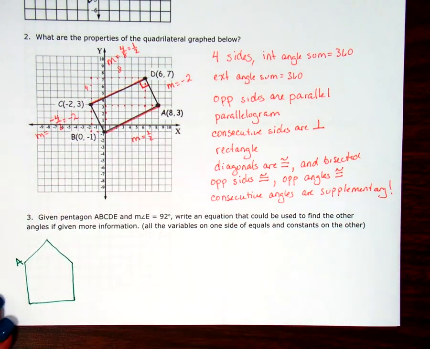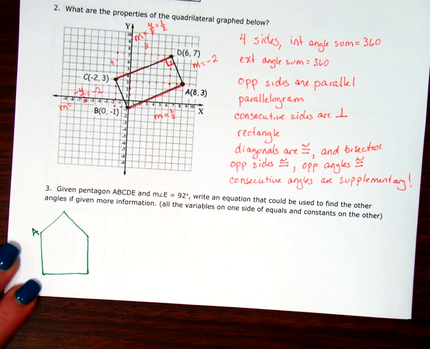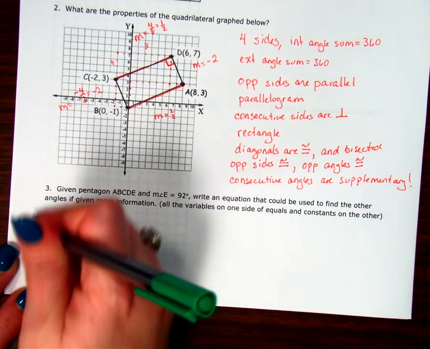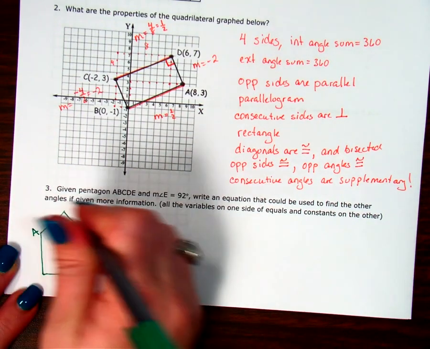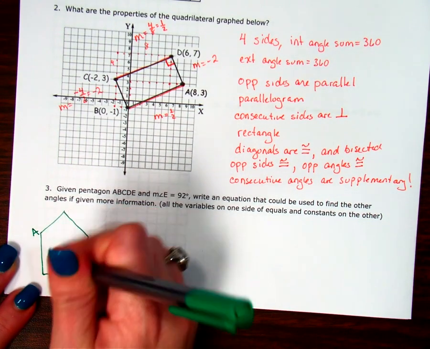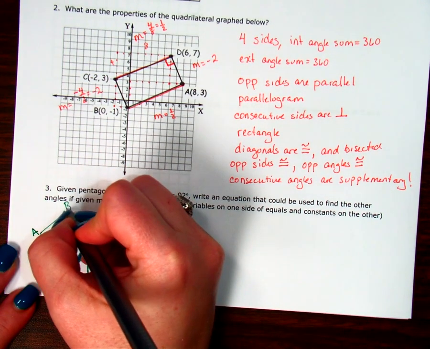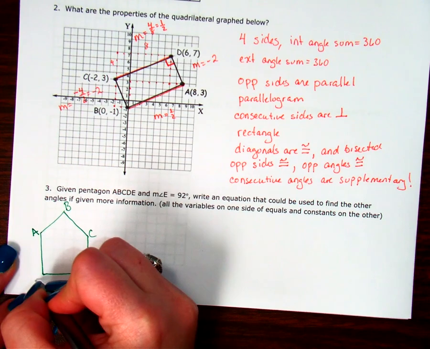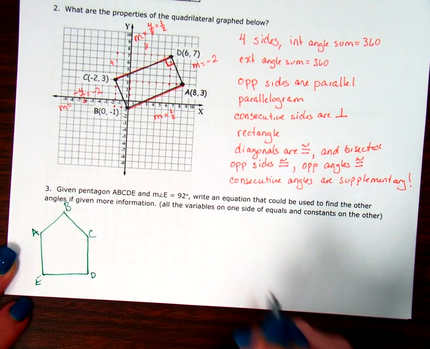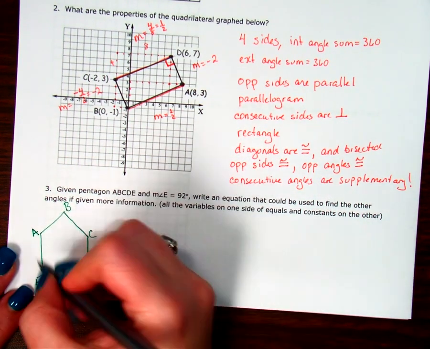So when I start on one corner, and I can pick any corner to start at, and I call that A, then I have to work around the figure, either clockwise or counterclockwise. I cannot zigzag as I label it. So if I go A here, I can go B, C, D, E, around my figure. E is 92 degrees.